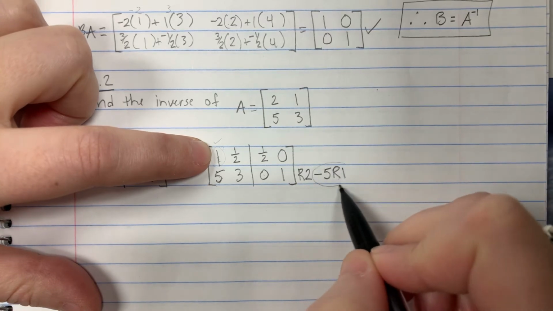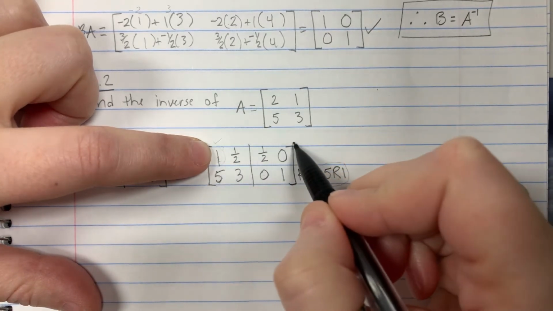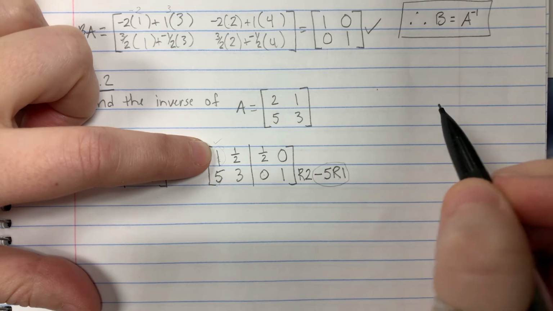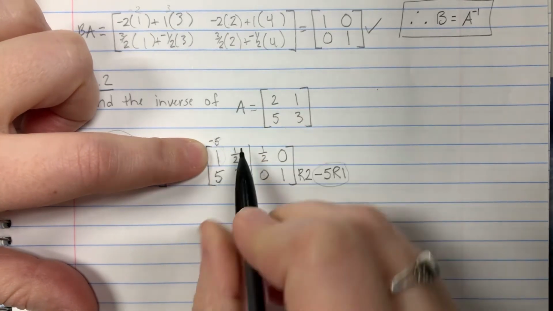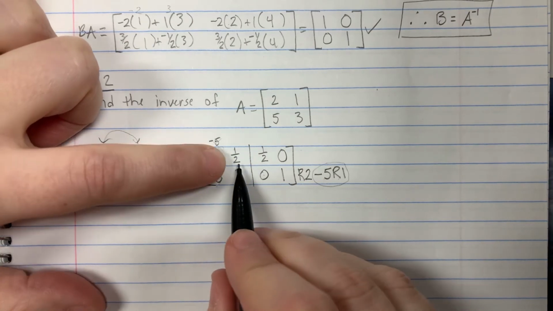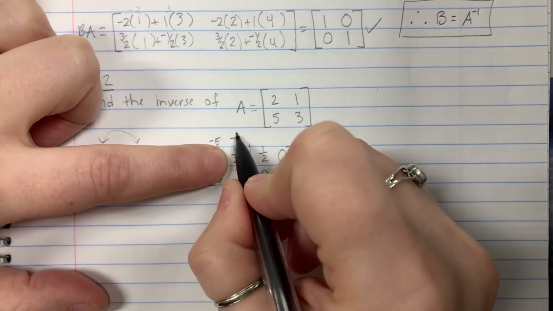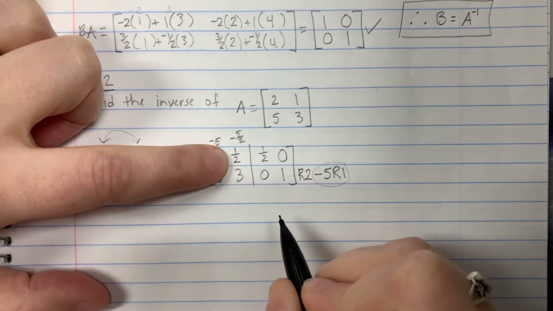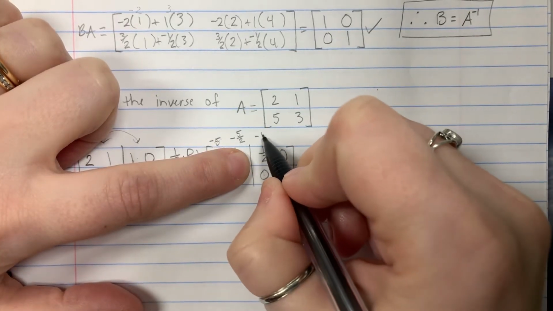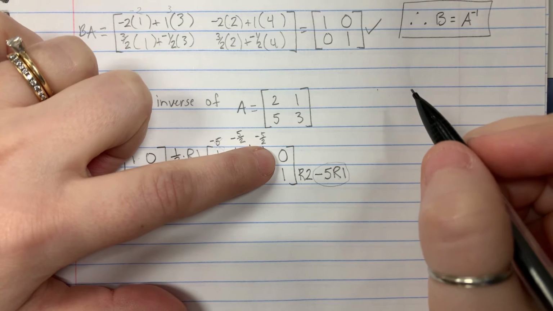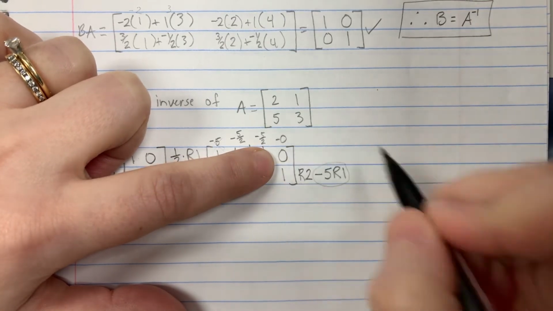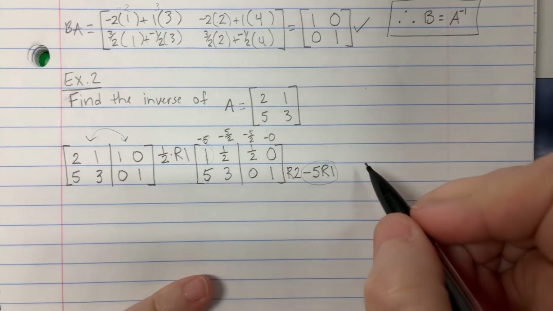I'm going to do this piece up here above it so that I know what I'm subtracting every time. So if I take 5 times this, that's 5. So I'm going to subtract a 5 on that one. If I take this times 5, I'm going to be subtracting a 5 over 2. This one, I would be subtracting a 5 over 2. And this one, negative 5 times 0 is just 0. So I'm not subtracting anything, subtracting 0 there.